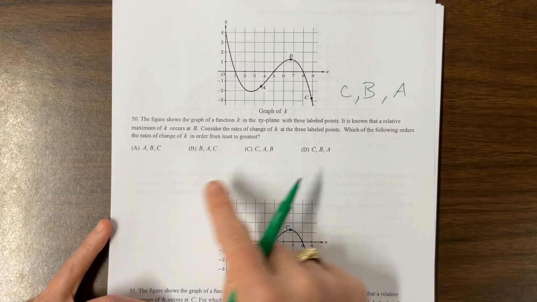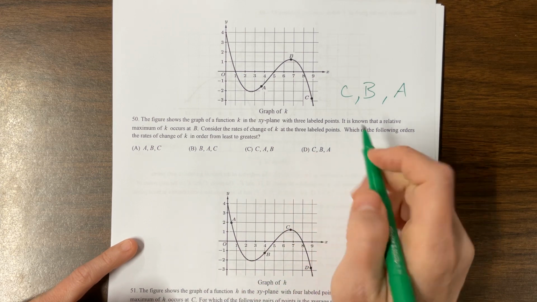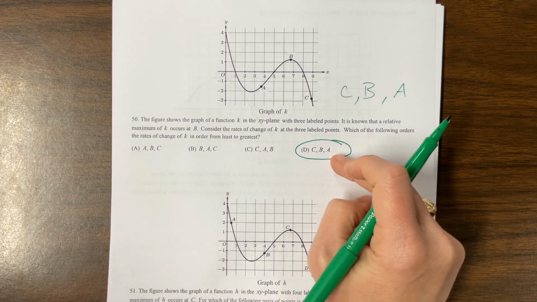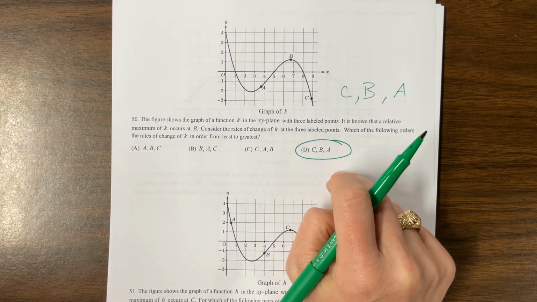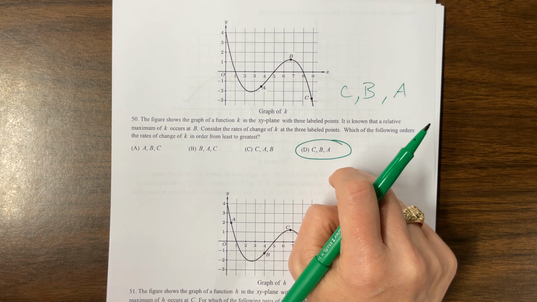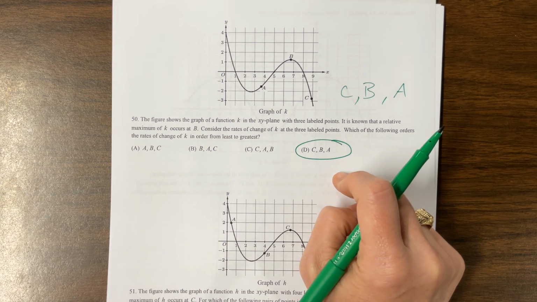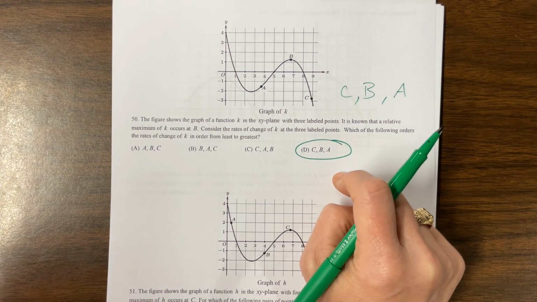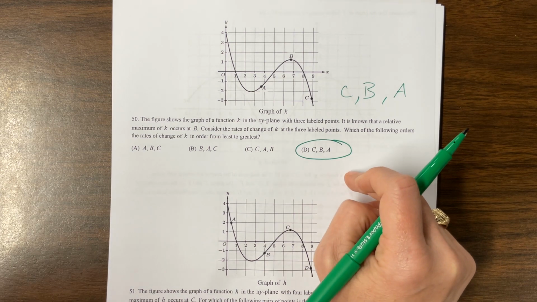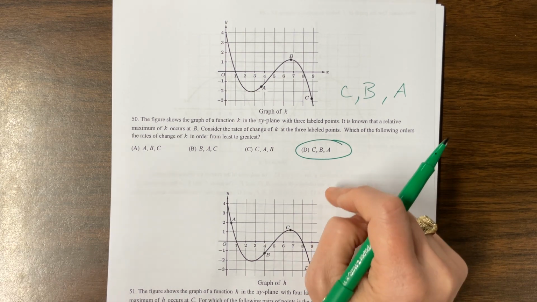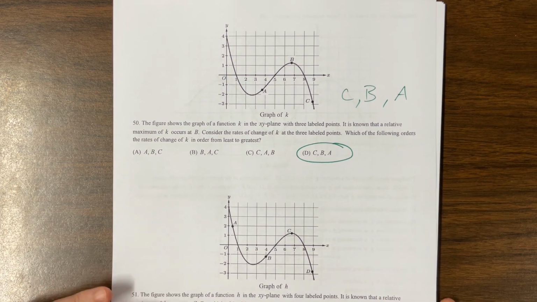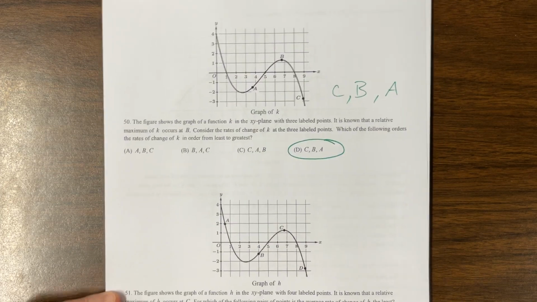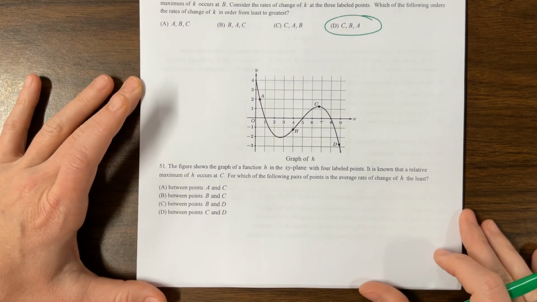So I think that one should go CBA, which is an answer choice. For grins, let's see, I haven't taught calculus since before you were born. And number 50, that is what he said, CBA. So that's good.